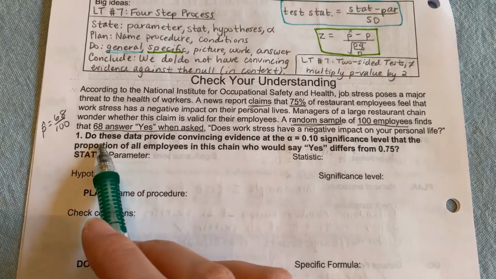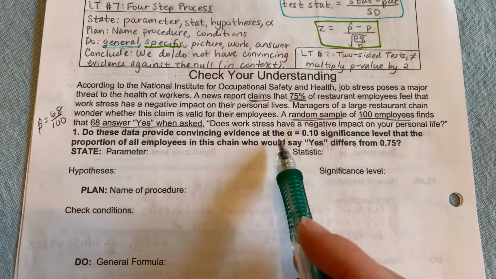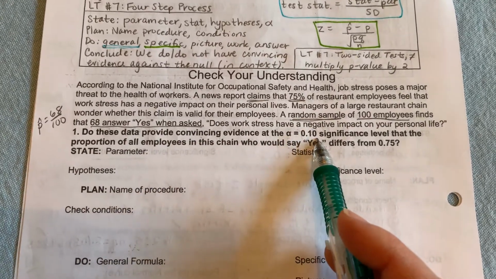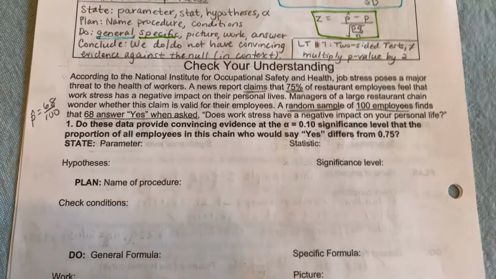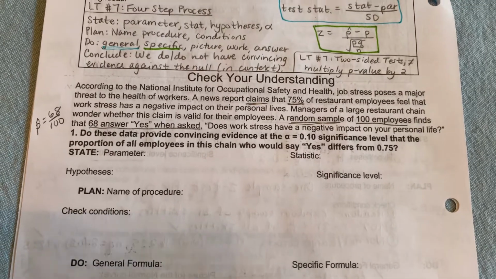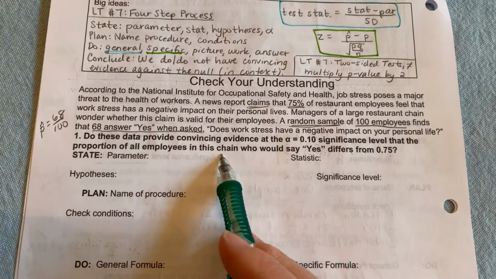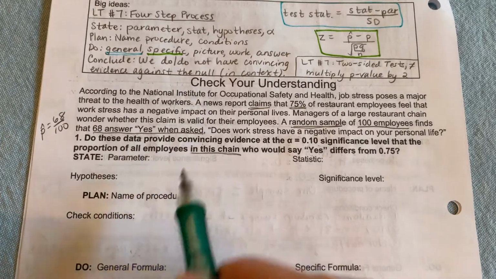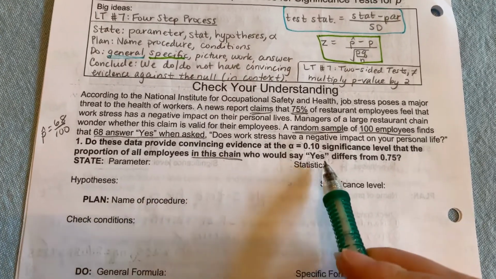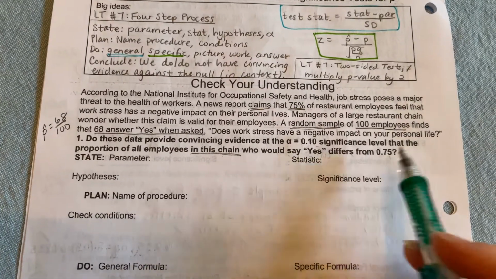We need to determine whether that is enough evidence to be convincing. So that's our question. Do these data provide convincing evidence at the alpha equals 0.10 significance level? Look at that, we aren't using 0.05 this time. We switched it up. That the proportion of all employees in this chain, notice I'm specifying my population as just employees in this chain, who would say yes differs from 0.75.